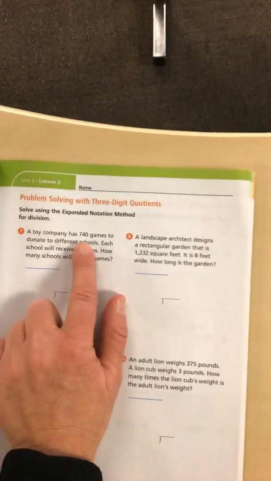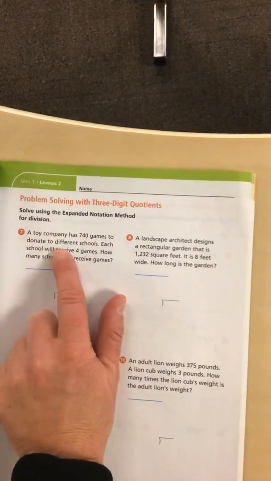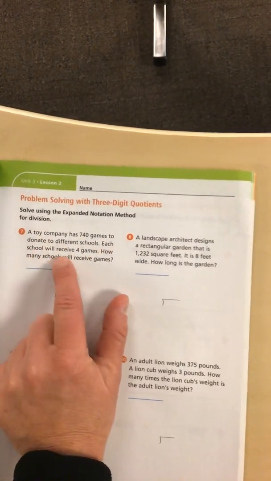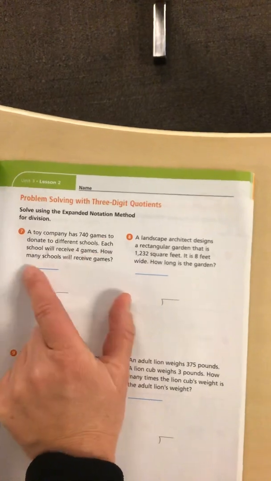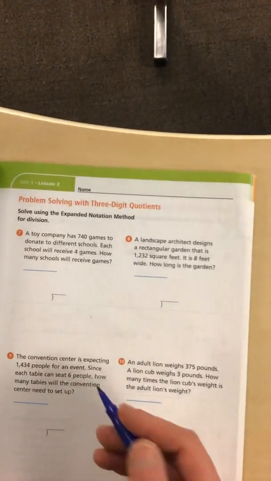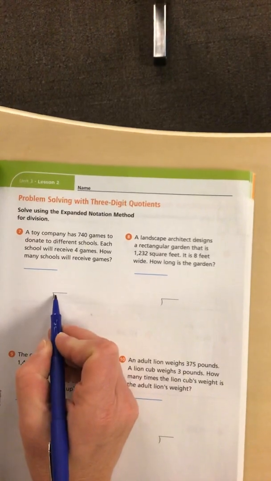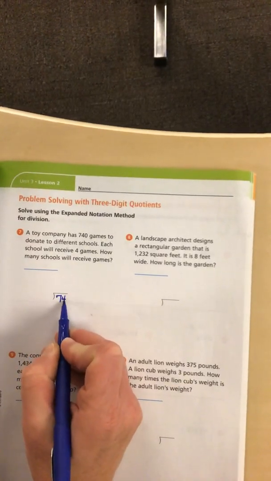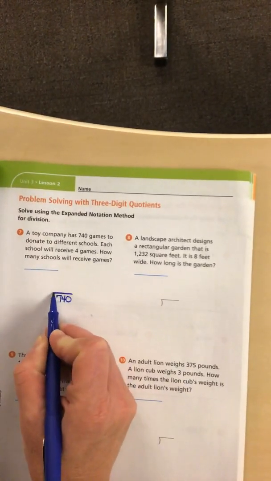A toy company has 740 games to donate to different schools. Each school will receive 4 games. How many schools will receive games? Well, we know that we're working with long division. So we know that 740 is going to go in our dividend. And I'm going to make this guy a little bit bigger.